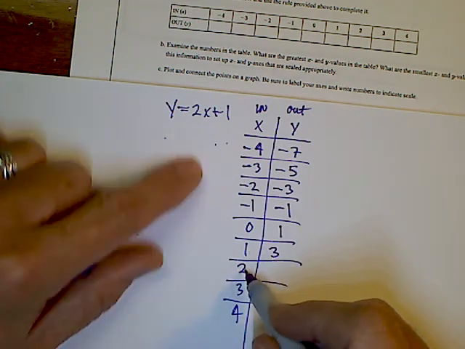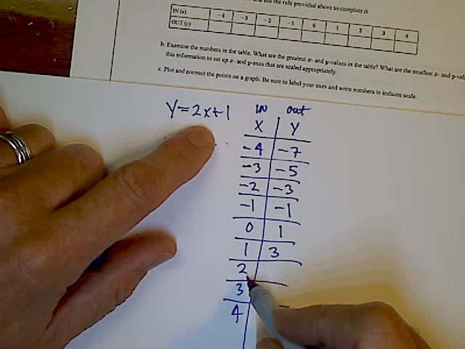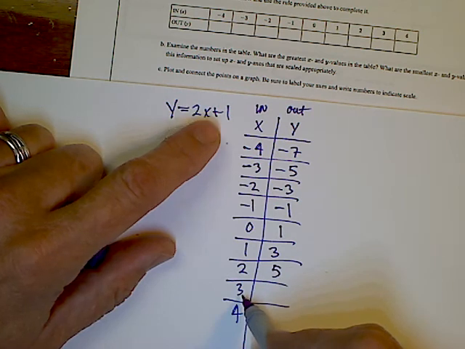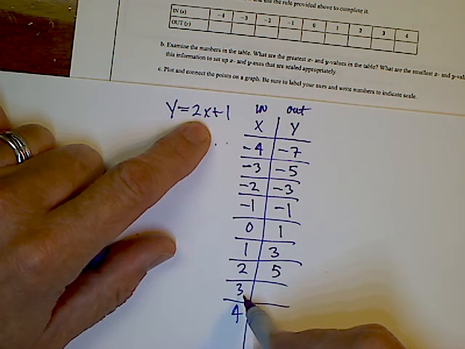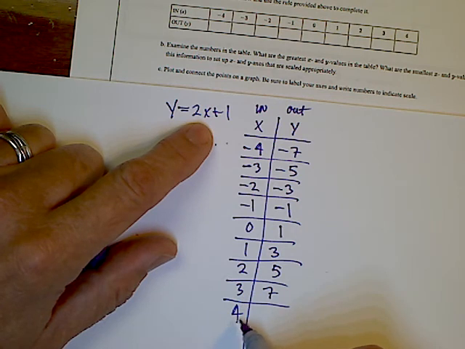Putting in 2, we're just continuing to put that value in place of the x and do the math. 2 times 2 is 4 plus 1 is 5. 2 times 3 is 6 plus 1 is 7. And 2 times 4 is 8 plus 1 is 9.